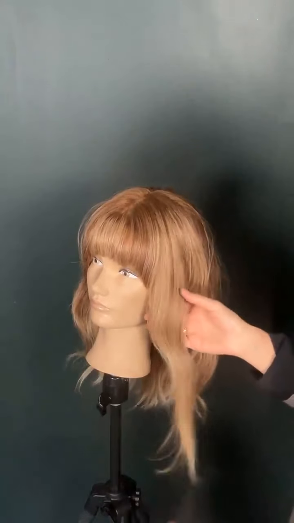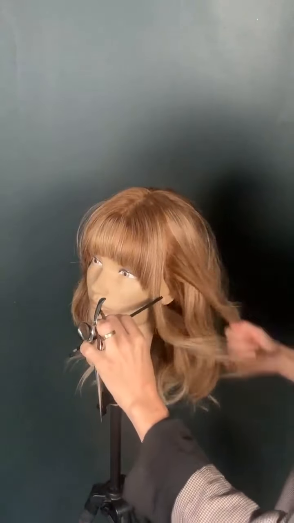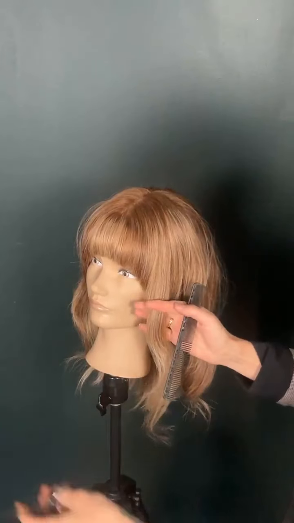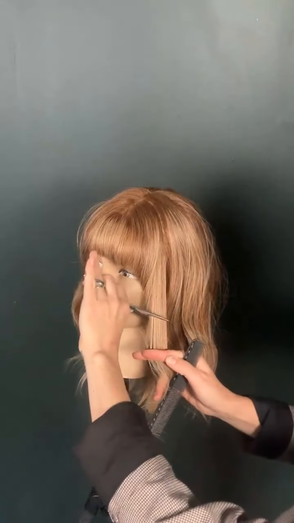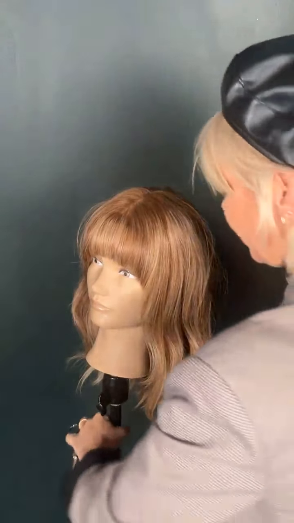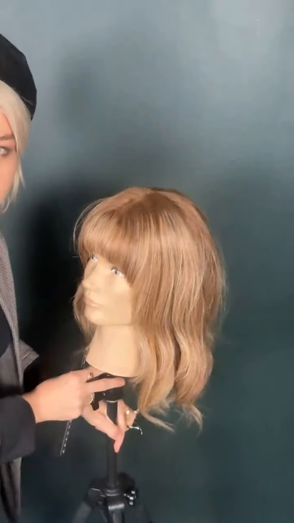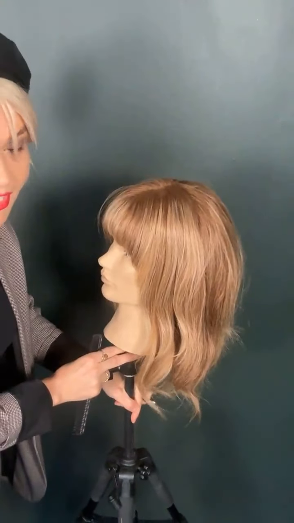You've got a couple questions real quick. All right, let's hear those questions. So question, do you prefer this technique on wet or dry hair? That's a great question. The question was if I prefer this technique on wet or dry hair.